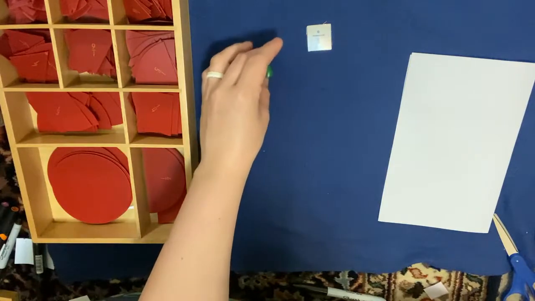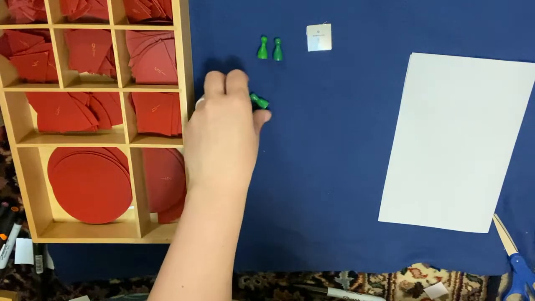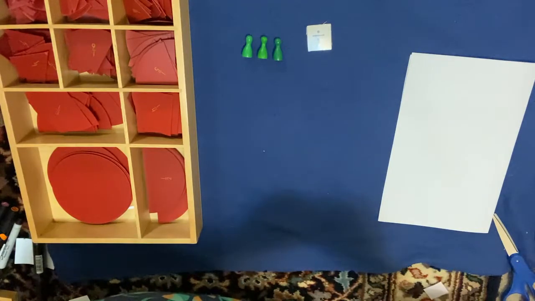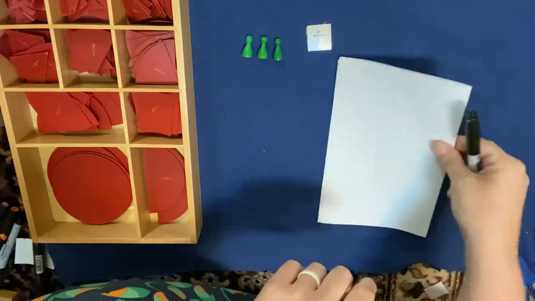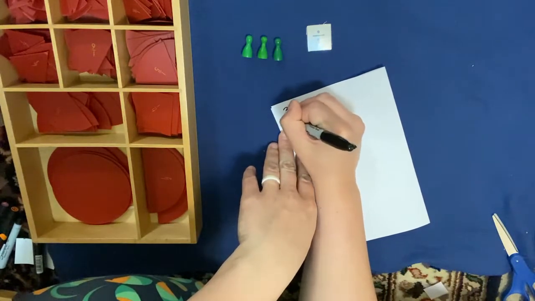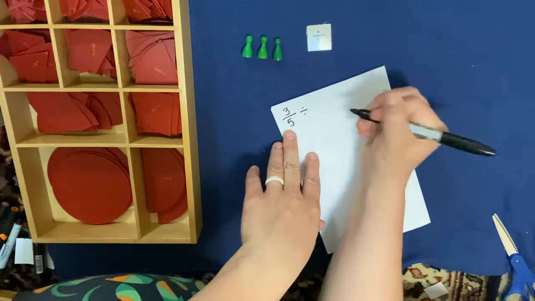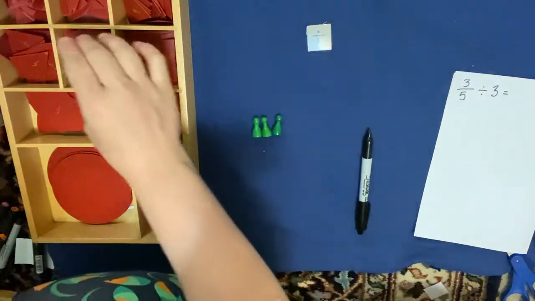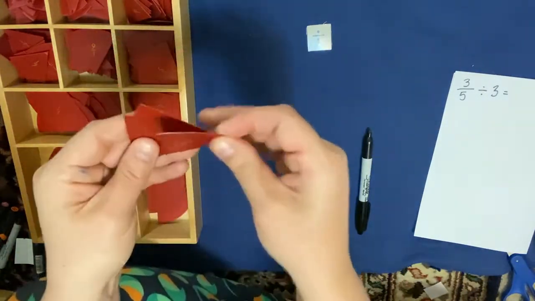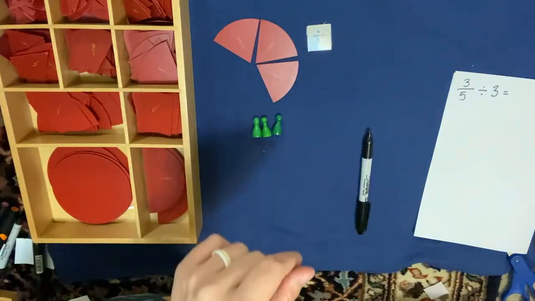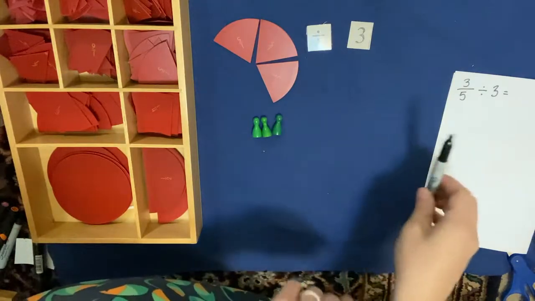Now let's go ahead and look at division. Okay, so division can sometimes get a little bit trickier, but let's take a look here. If I did 3 fifths divided by 3, I'm going to put that here, 3 fifths divided by 3.